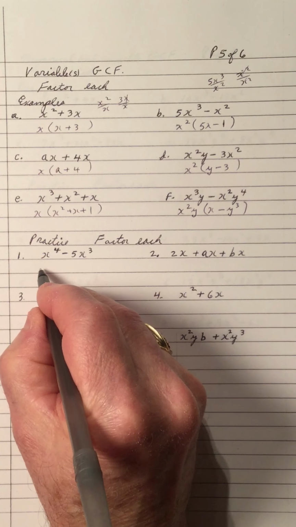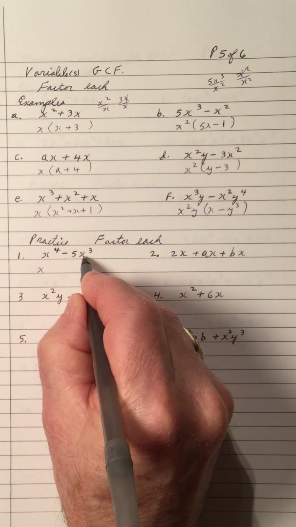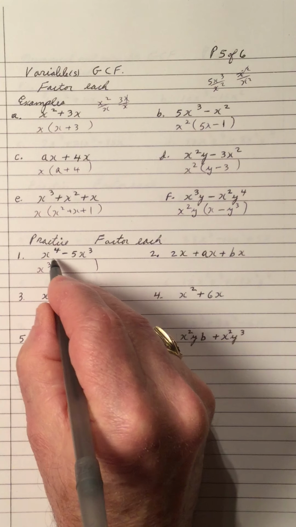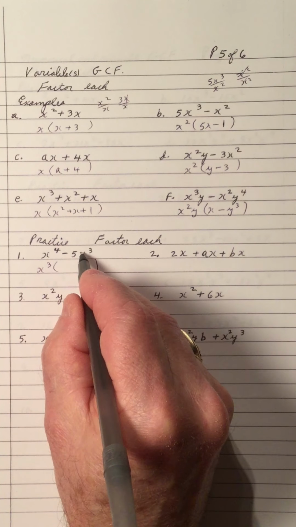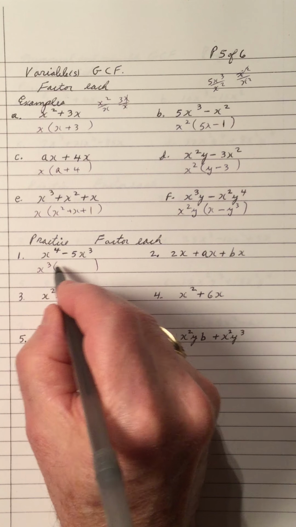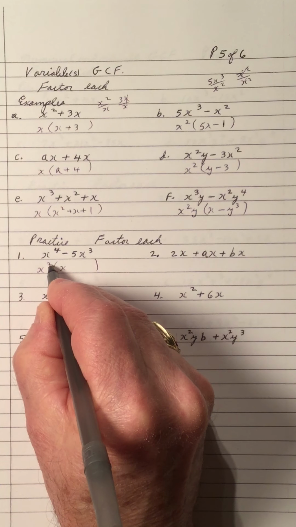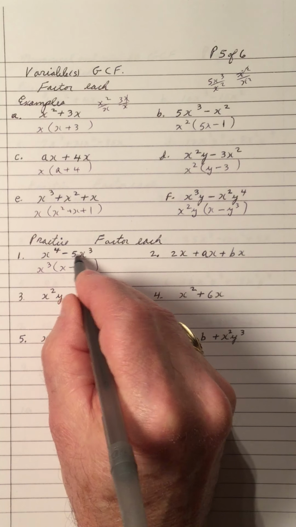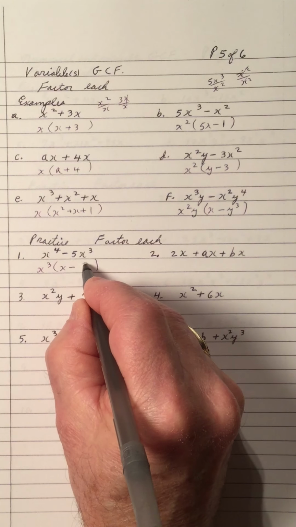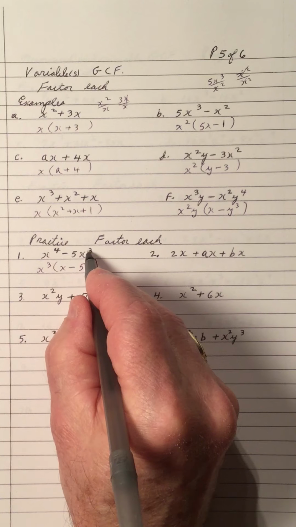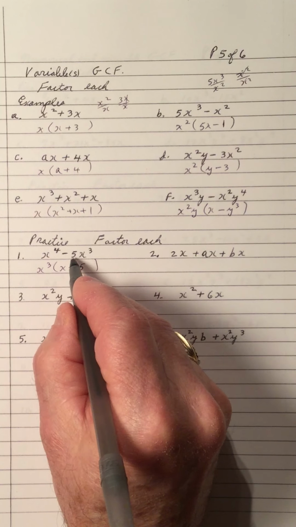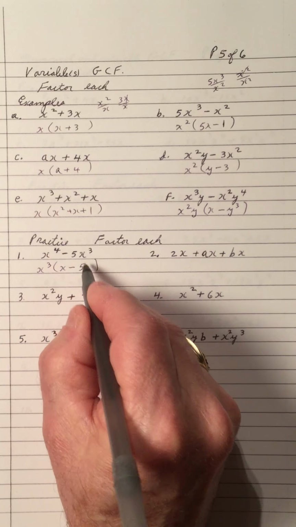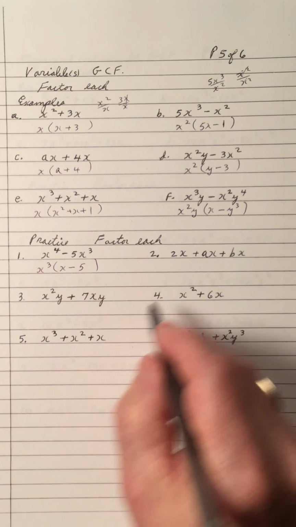Factor. X is the GCF, that's common, and the smallest exponent is 3. So I have x common, and the smallest exponent is 3. X to the 4 divided by x cubed is an x. I got 3 x's here, I need 1 more. Makes sense? And 5x cubed divided by x cubed is a 5, because they cancel out. In other words, when you multiply here, you say, I got an x cubed. I don't need any more x's. I just need the 5.